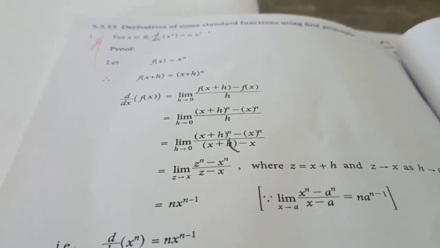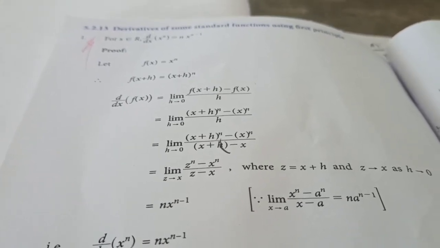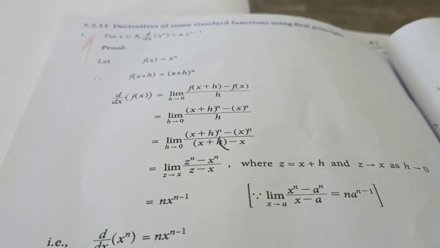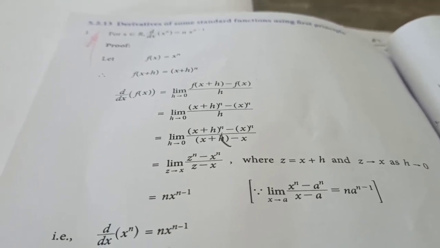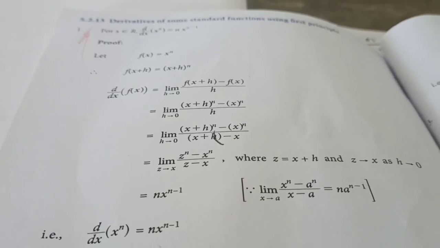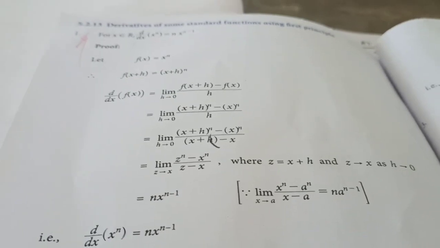That is d by dx of x power n, which is equal to, this is a formula, n x power n minus 1. How do we get this answer? We need to derive it like that, as they will ask the question. So there are 3 derivations. I will explain in your book itself; the steps and everything are neat in your book, so you can learn from your book onwards.